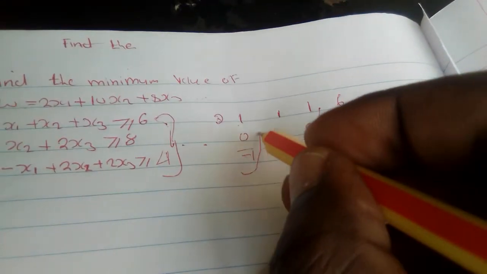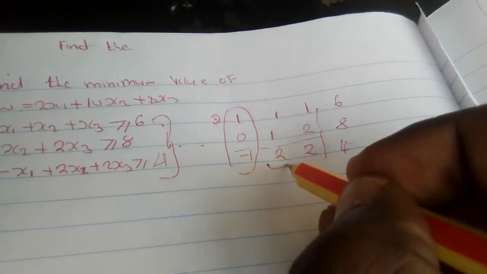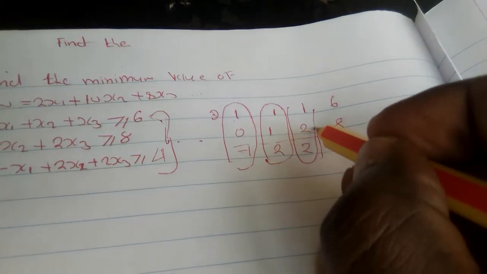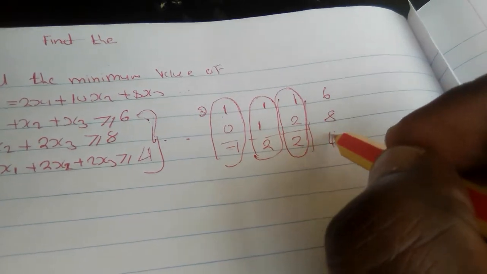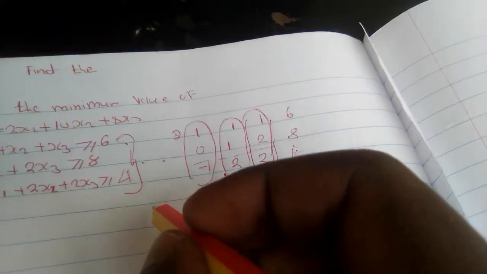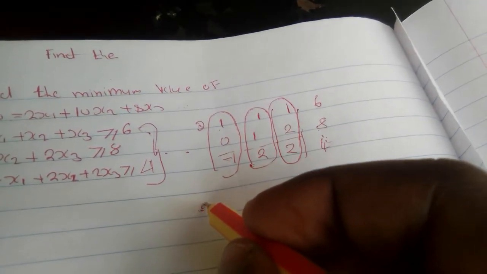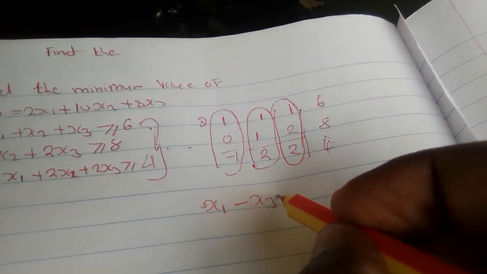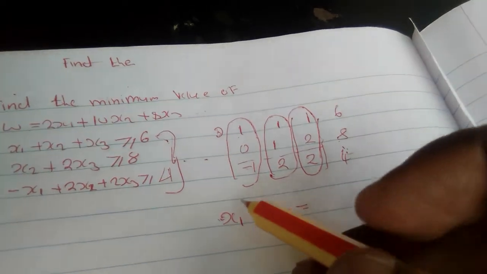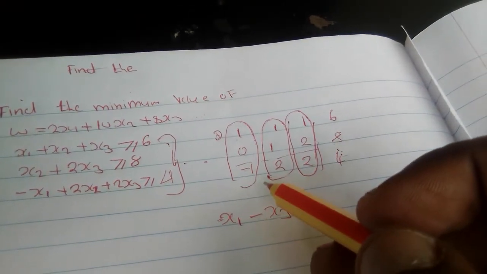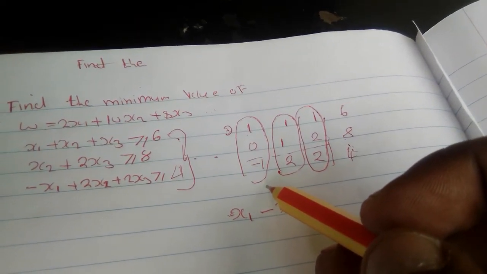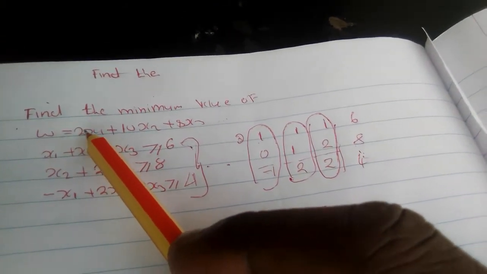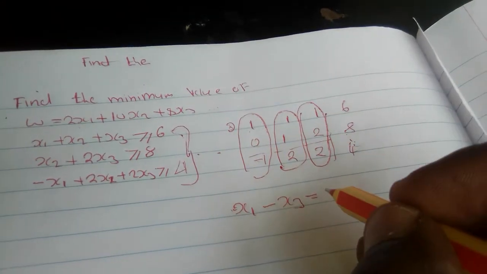So this one is equation 1, equation 2 of the augmented matrix, equation 3 of the augmented matrix. This is the dual function, so your equation will be x1 minus x3 is equal to 2.